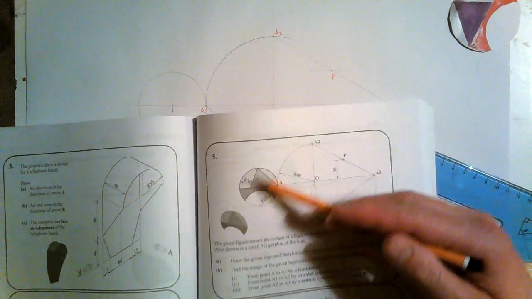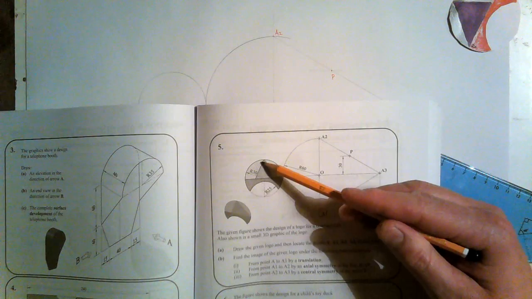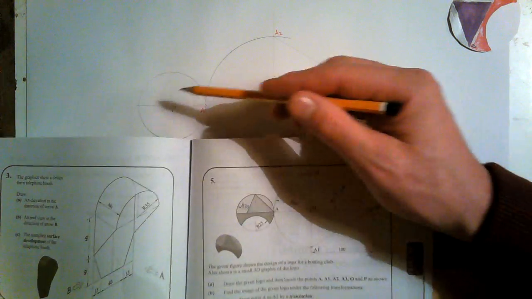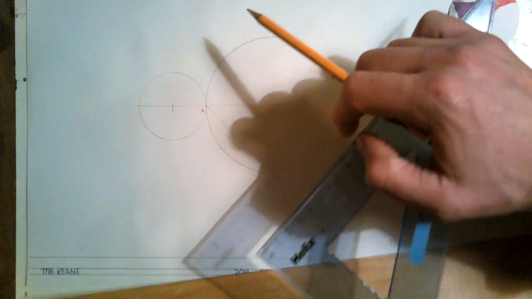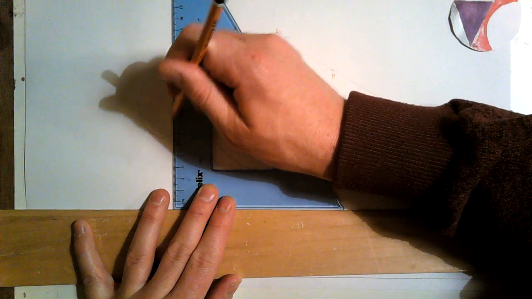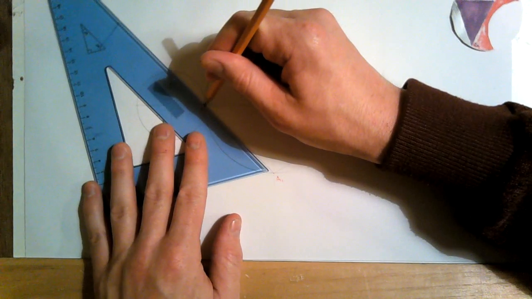That is the outer part of the logo, and we need to get the sail, which is up here. So we're joining A, we need to intersect it with a right angle. The sail goes up there.